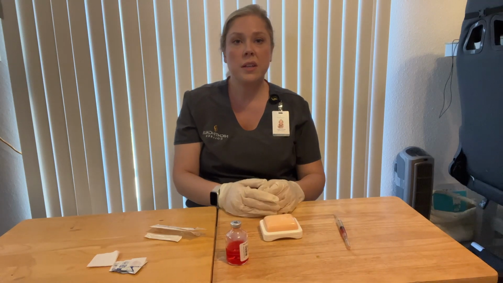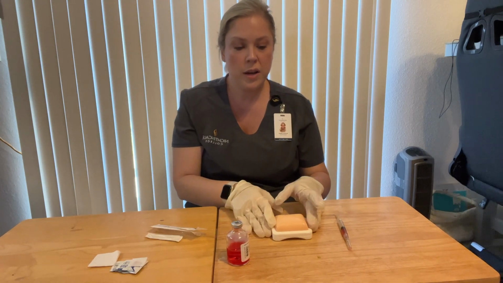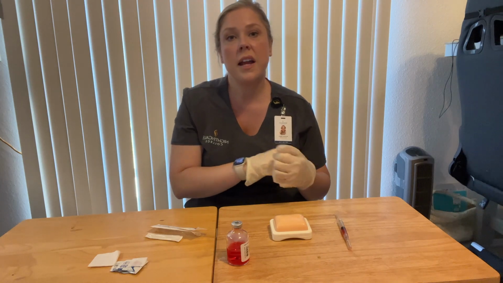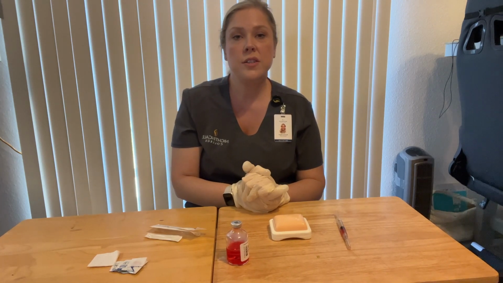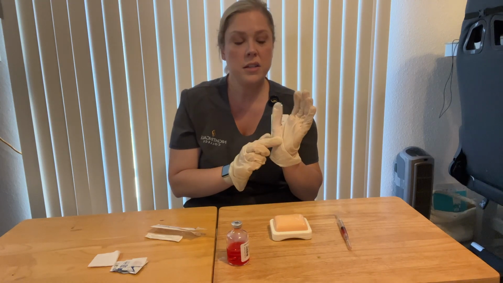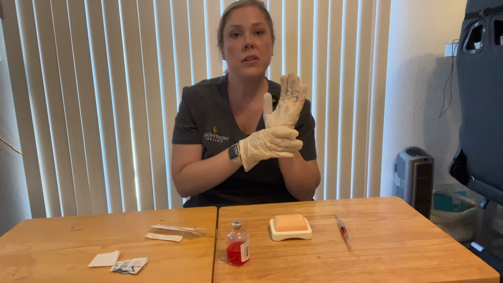So today we're using the ventral gluteal site. So we'd want to select our site for injection, which to do that we would need to use the heel of our hand here and place that along the greater trochanter area.